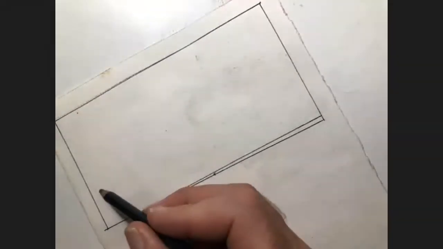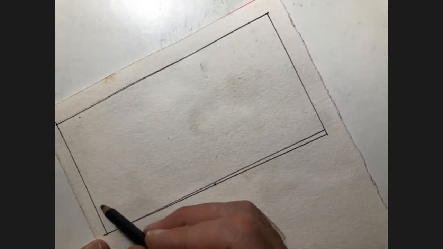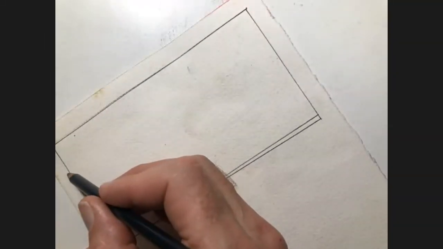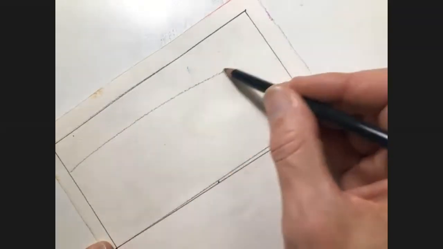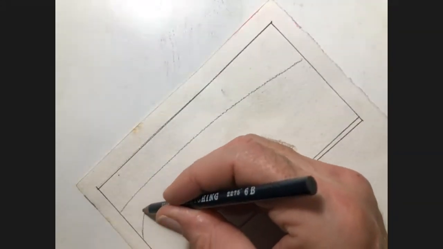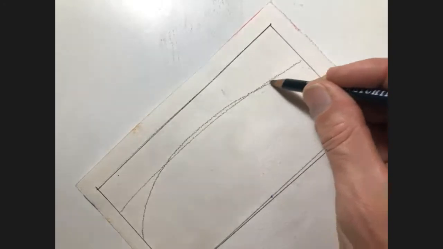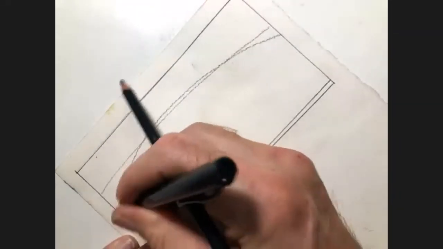So again, I'll first divide sky and ground. I'm going to put a lot more ground in this time, a lot less sky. First line curved a little bit. Actually, I want to get a little more exaggerated with that, just for fun. Maybe that's a bit too much.